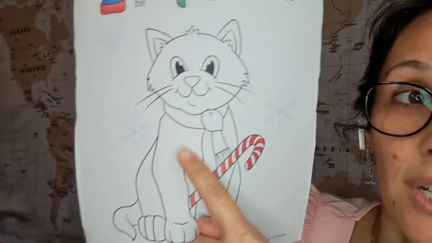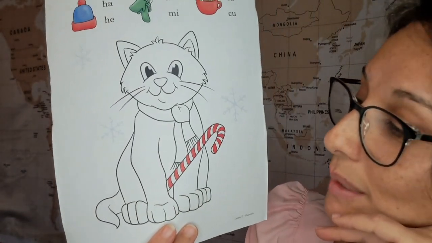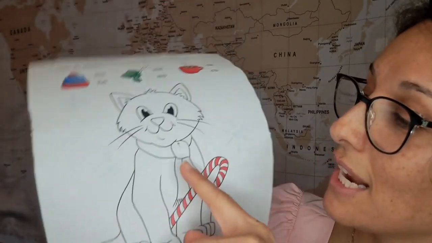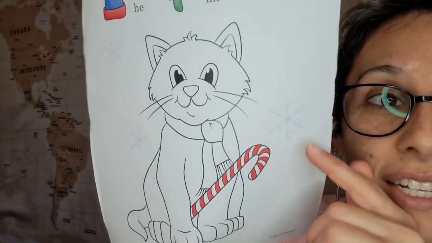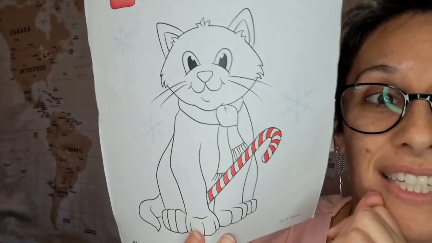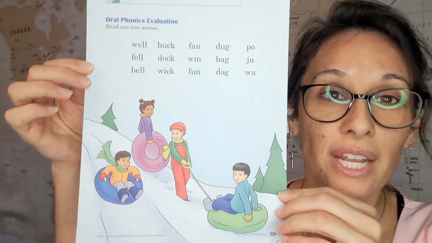And then it says you can color the picture. Because it's Christmas time, they have a candy cane and a scarf on the cat. And snowflakes. Okay. And then your teacher or your mother or your dad or whoever helps you with your schooling is going to give you a page like this.